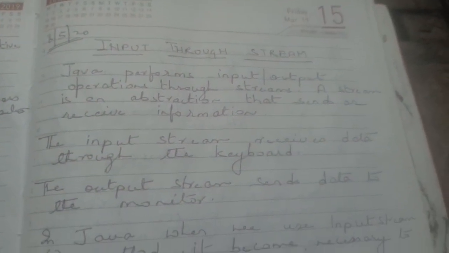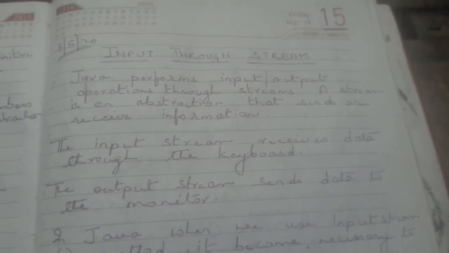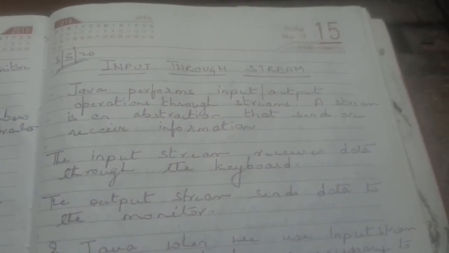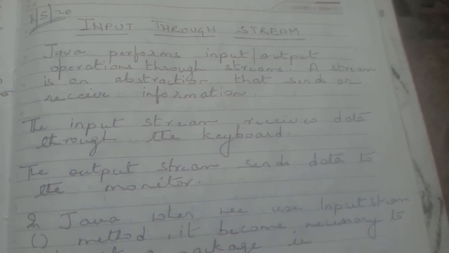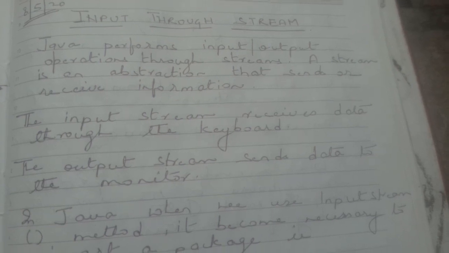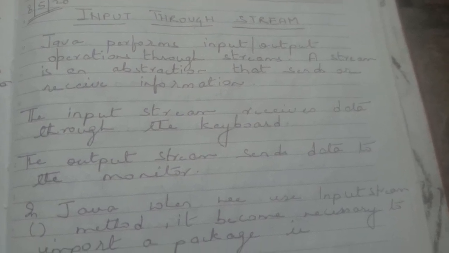Good morning, students. Today we will study another input method in Java, that is input through stream. Java performs input-output operation through stream. A stream is an abstraction that sends or receives information.